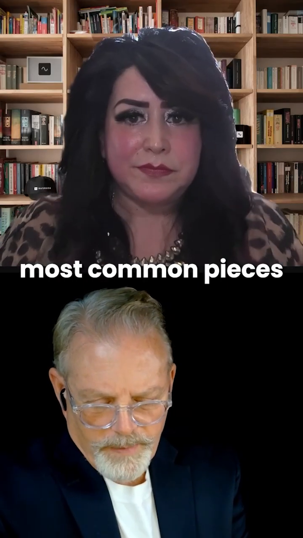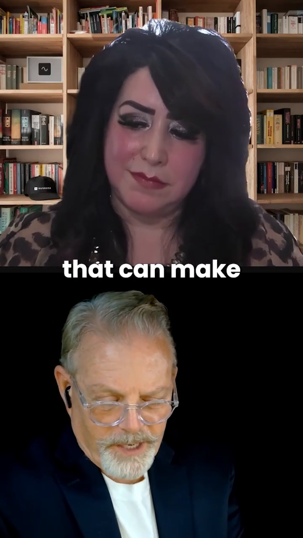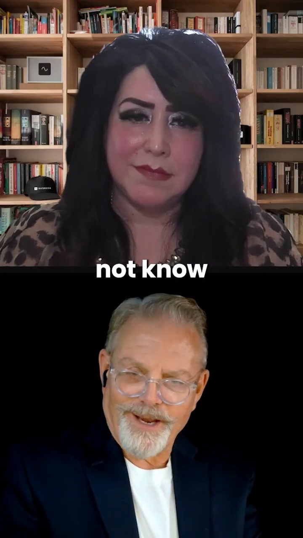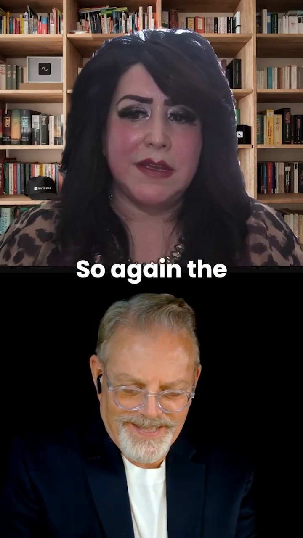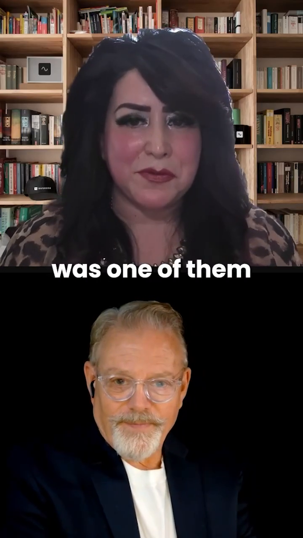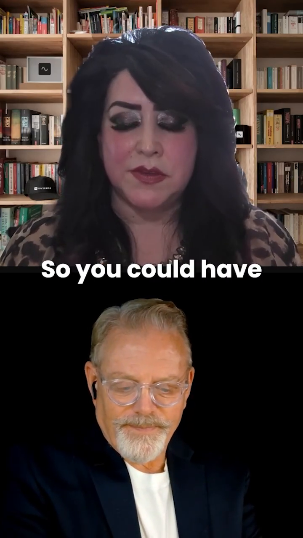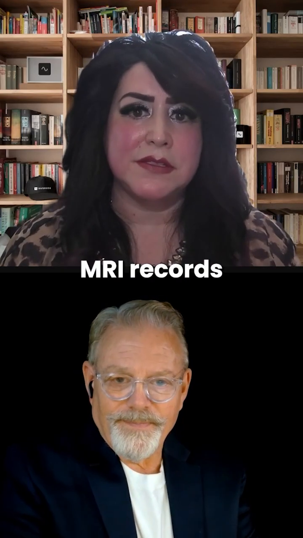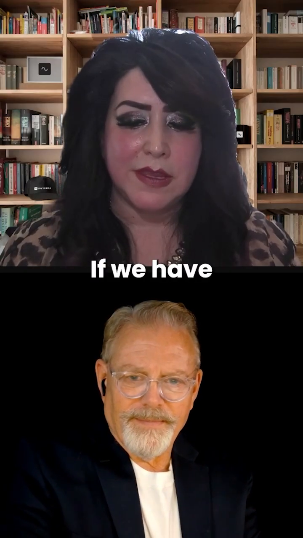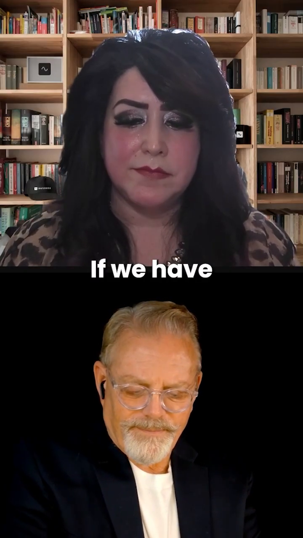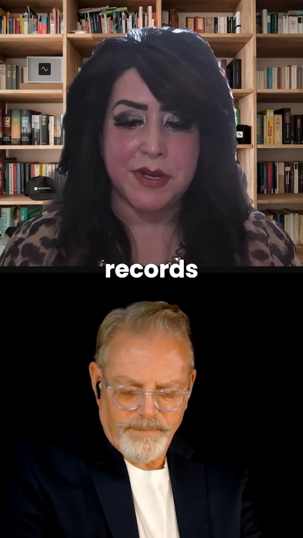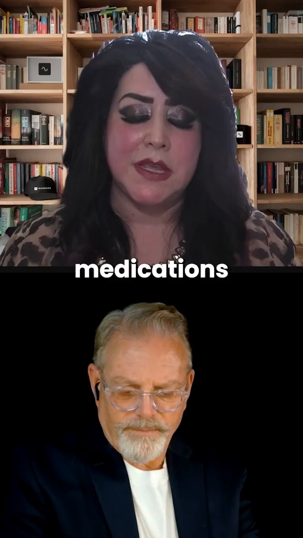So what are the most common pieces of missing documentation that can make or break a case, and how do attorneys not know to ask for them? Okay. So again, the full autopsy report was one of them. You could have MRI records, CT scans, sometimes vital signs or medication administration records, if there are medications.